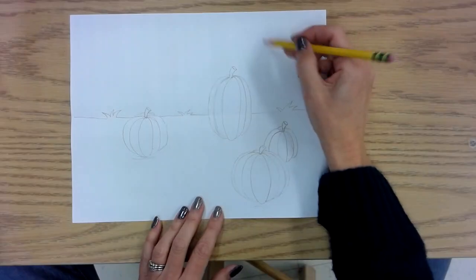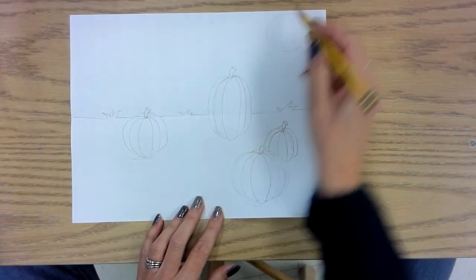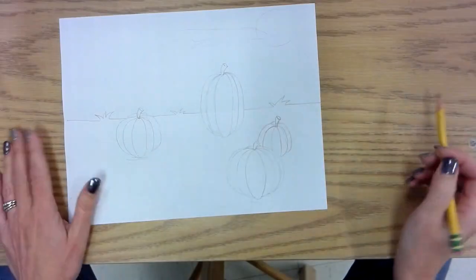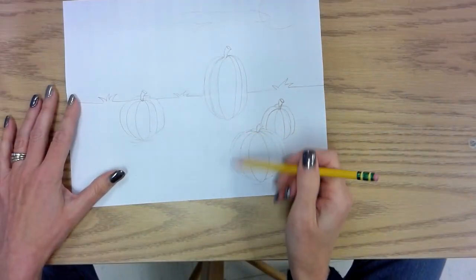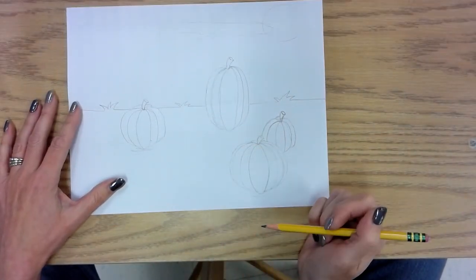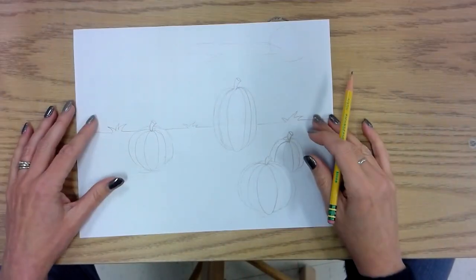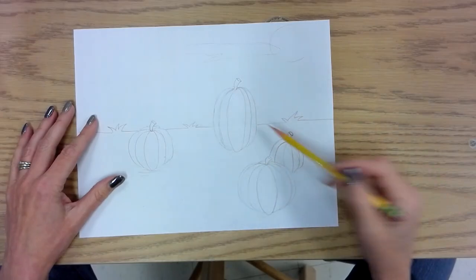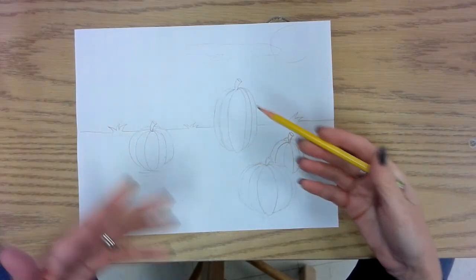And feel free, you can always add a full moon, maybe some creepy clouds, maybe a bat or a little black cat hanging out in your pumpkin patch. But these are the ways that we can use to use the element of art space within a drawing to make it look more three-dimensional.